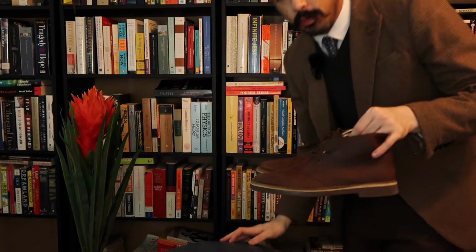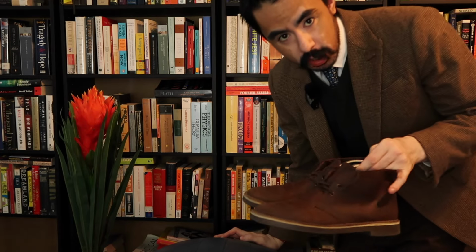I would rock these probably with the brown boots, the Clark's Chukka boots. Simple black socks, but if you wanted to really spice it up, you could probably throw on the burgundy red socks, and that would take this to a whole other level.